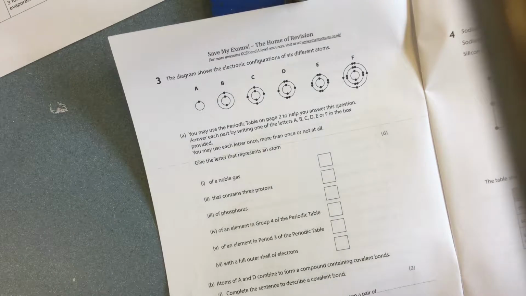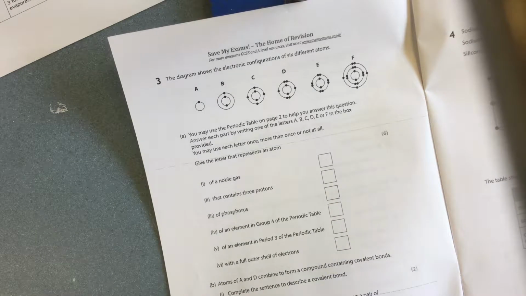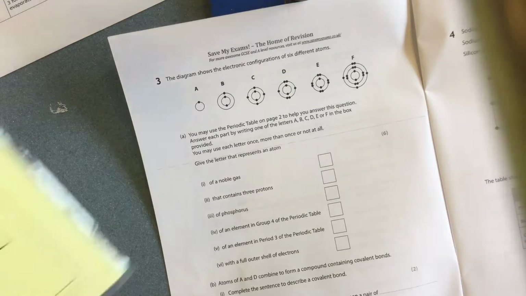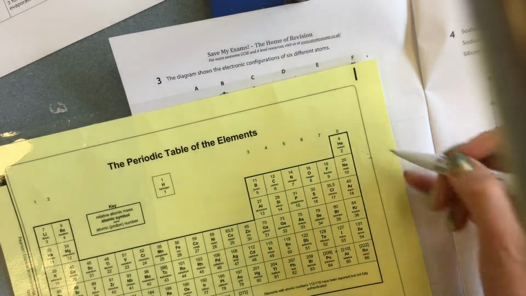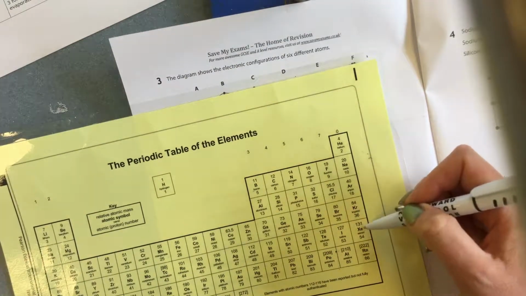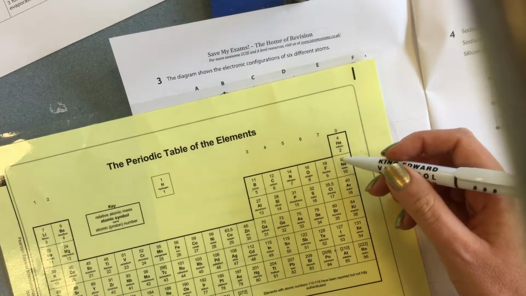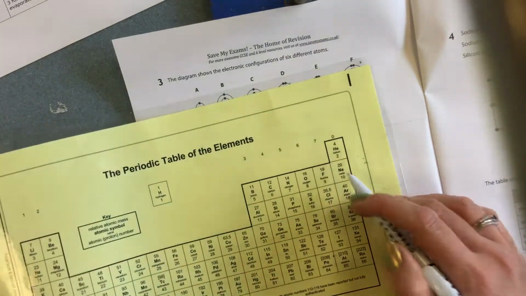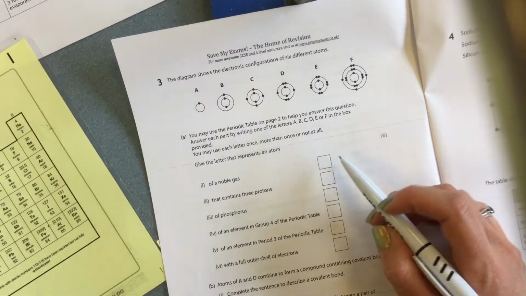Question 3, fairly basic atomic structure, and you're allowed to look at the periodic table. So make sure you do, if it helps. Noble gases are here: helium, neon, argon, krypton, etc. They're going to have full outer shells. So they're going to have either 2 if it's helium, or they're going to have 8 in the outer shell.